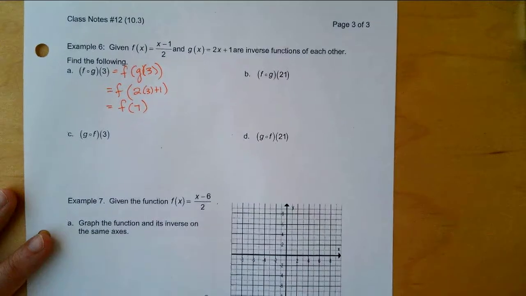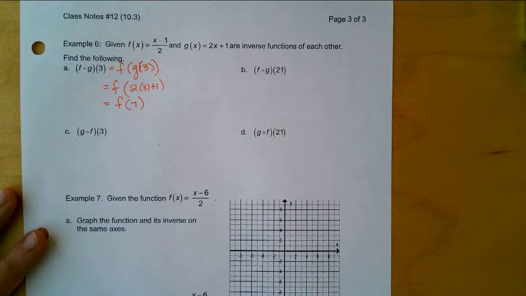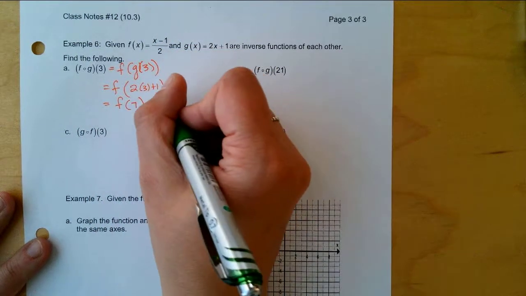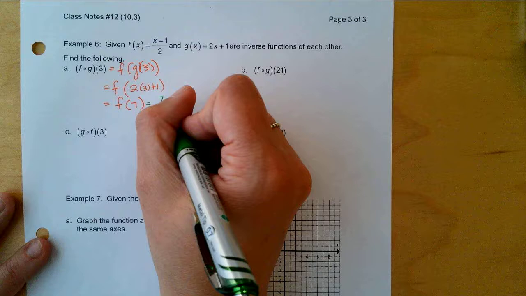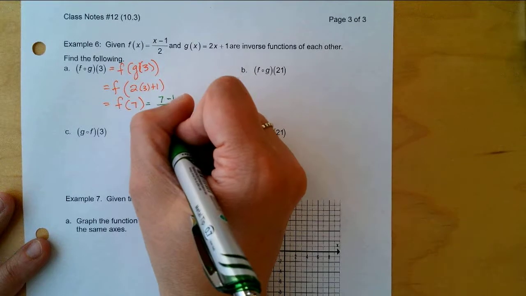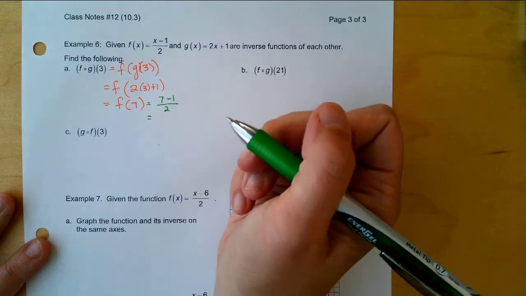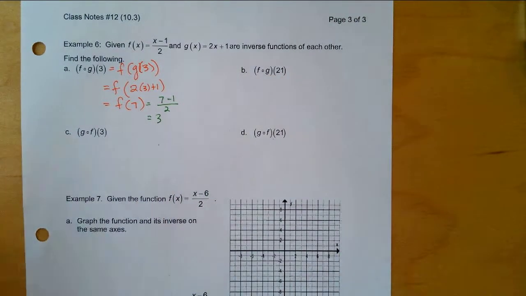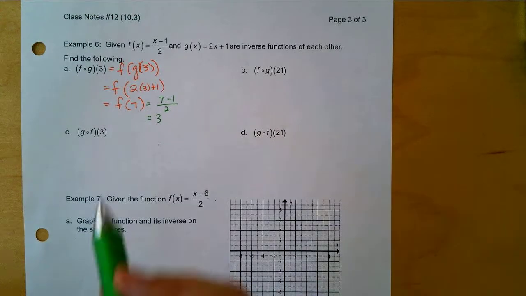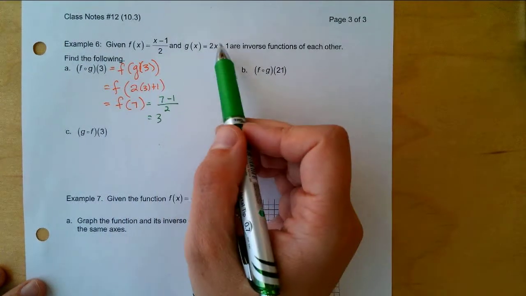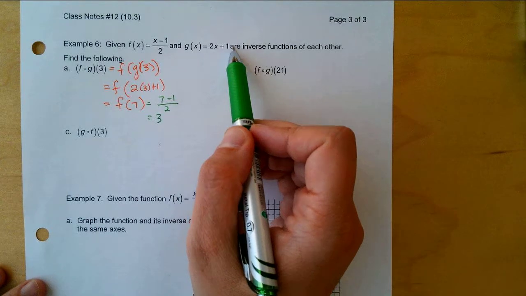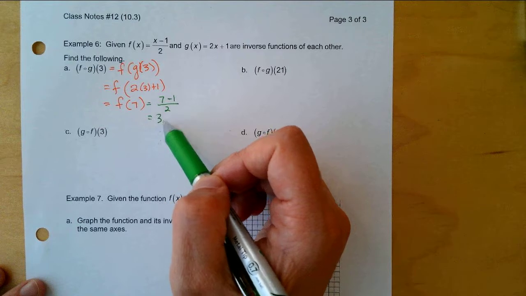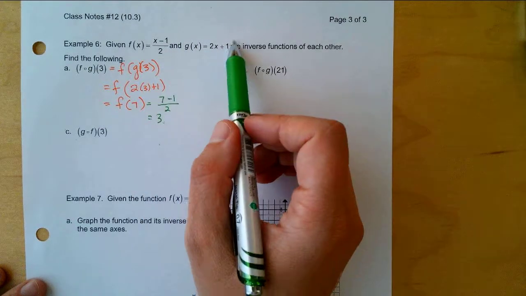Does everybody see where I got 7? So if I did f of 7, I'm going to plug 7 in here. So now I have 7 minus 1 divided by 2, which is, anyone know? 3. That's sort of the same idea as if you put an x value into this function, and then you put that y value that you got back in here, you got the x value back. So everything from this function undid.